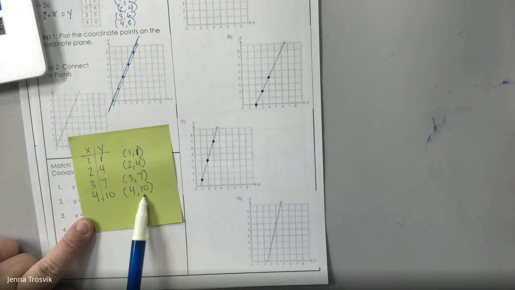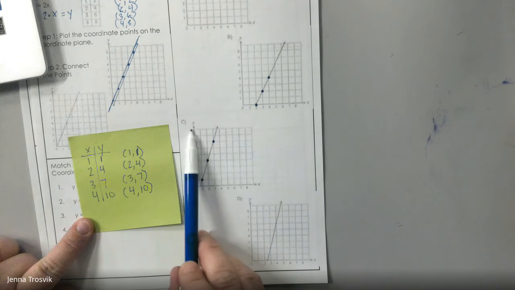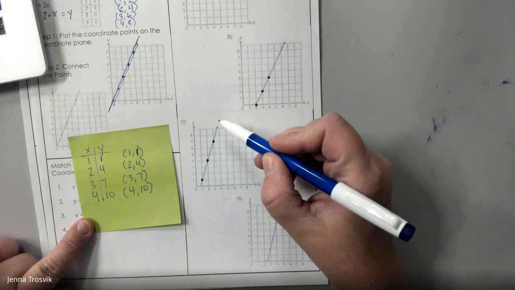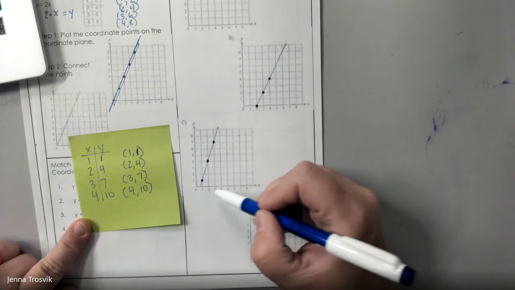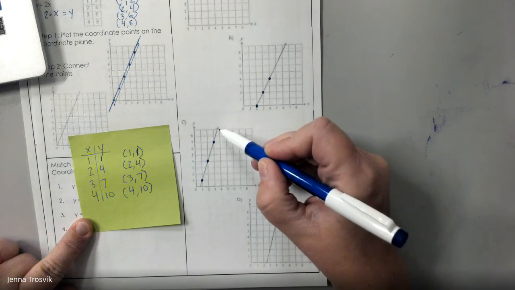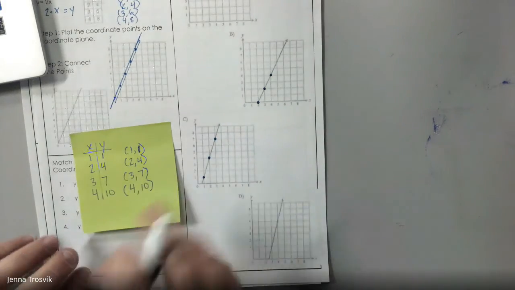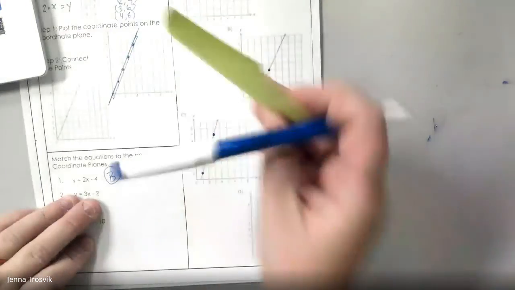The reason why this one won't work is because it ends at 9. We can't plot it. But if we were to predict about where it would land at over 4, up 10, which would only be about here, yes, you can see that that line would eventually cross that point. So C goes with number 2.